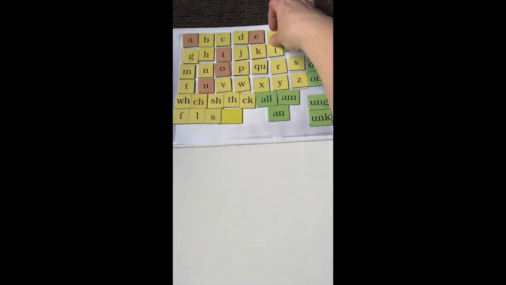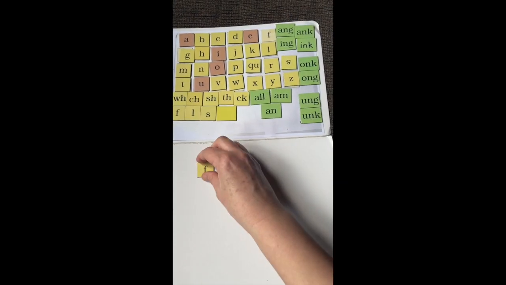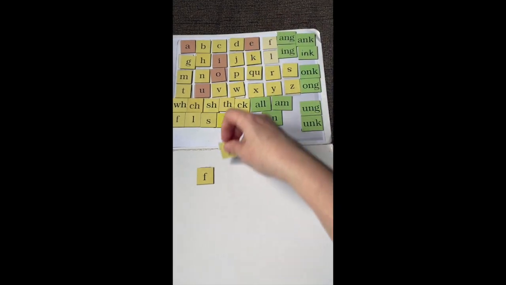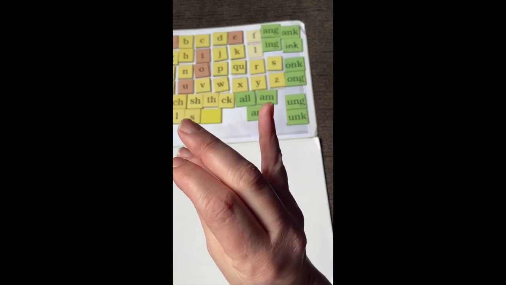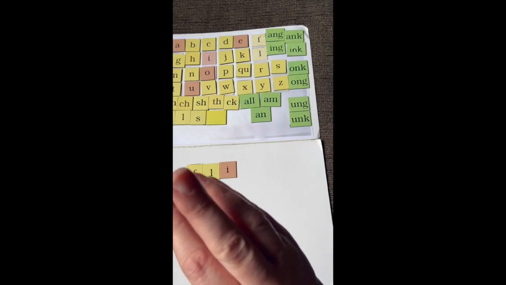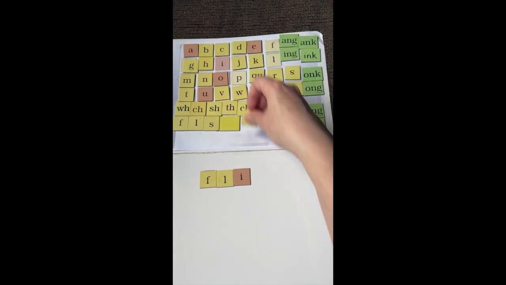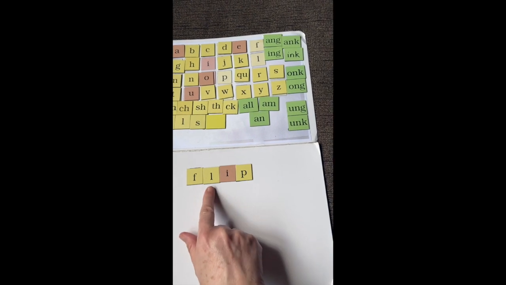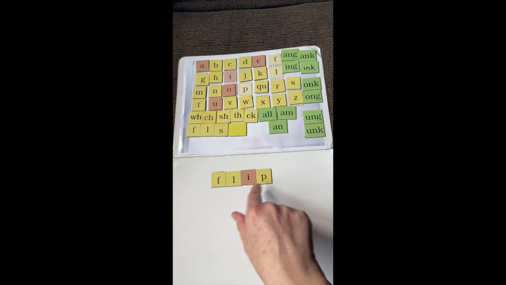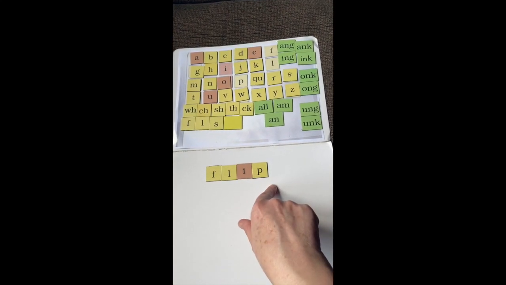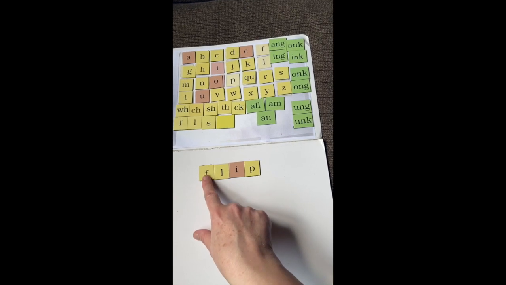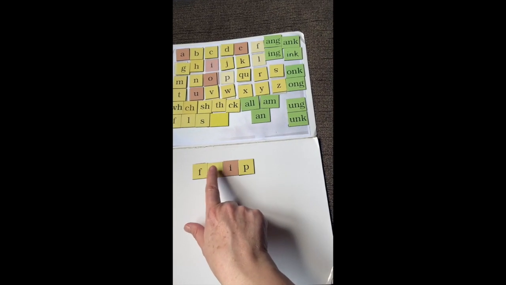If you were thinking an f, then you are right. Flip. Yes, I can do a flip on my trampoline. So again, there's a blend right here. They each are keeping their sounds, but they're right next to each other.